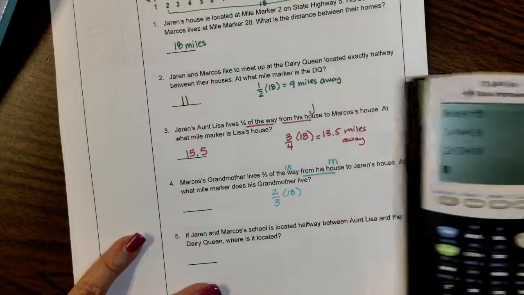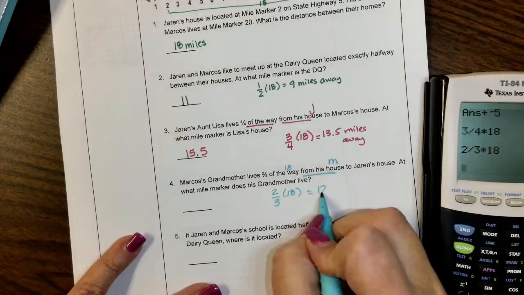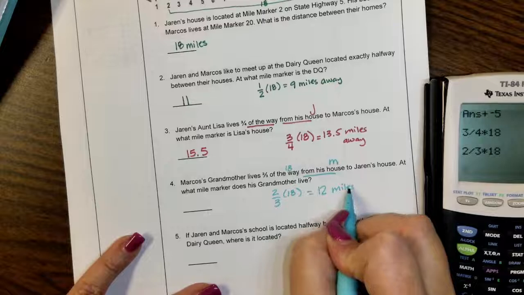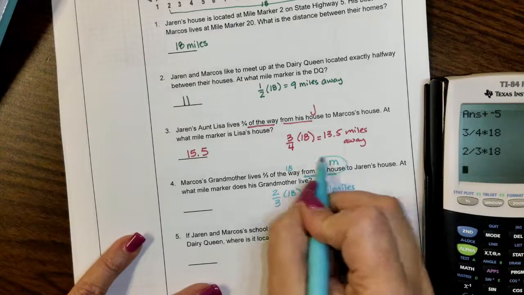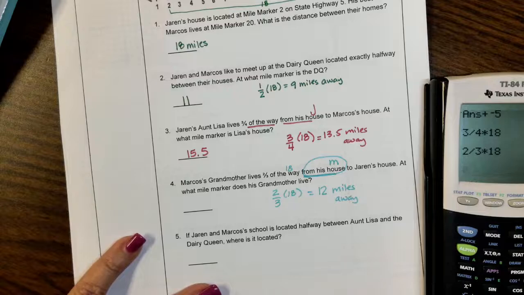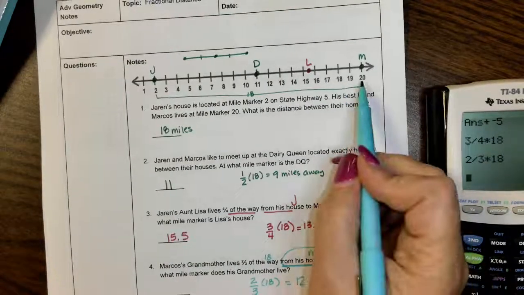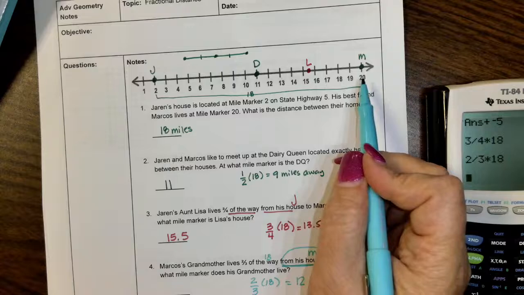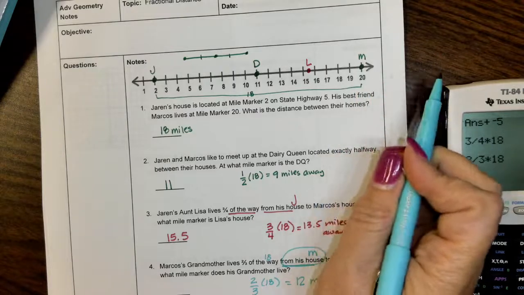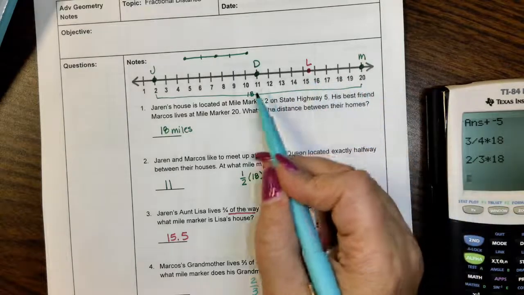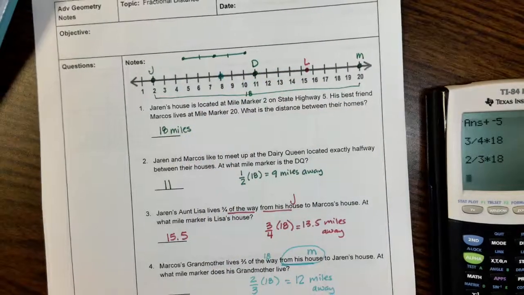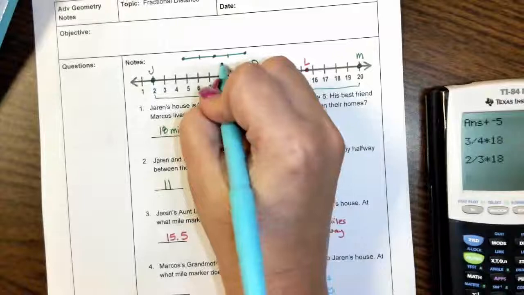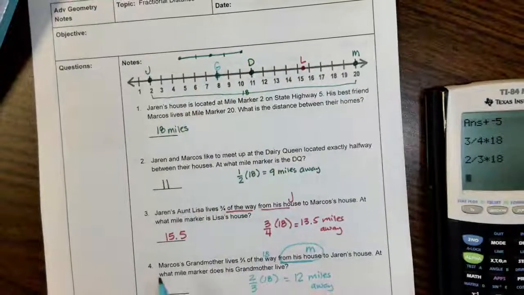So she is 12 miles away, not at 12. She is 12 miles away from Marcos's house. Now be careful here. Marcos is at 20. She's 12 miles from Marcos. If I add 12, I'm going to go the wrong way. I need to subtract 12 because she's 12 miles away from Marcos's house. That puts me at 8. That is where his grandmother is. She is at mile marker 8.